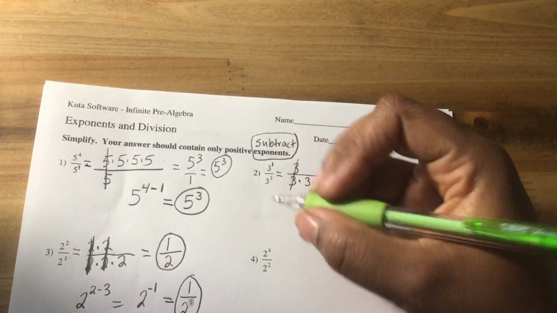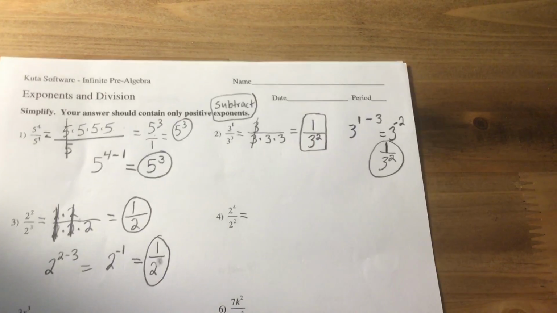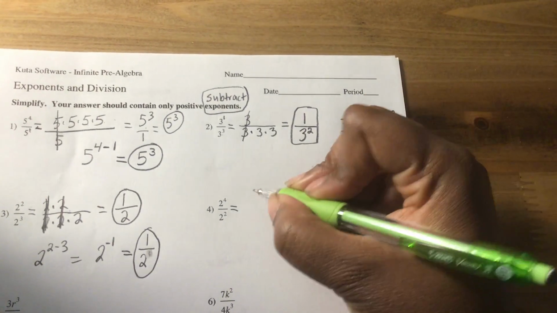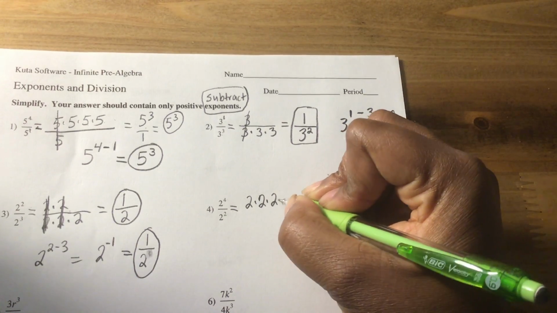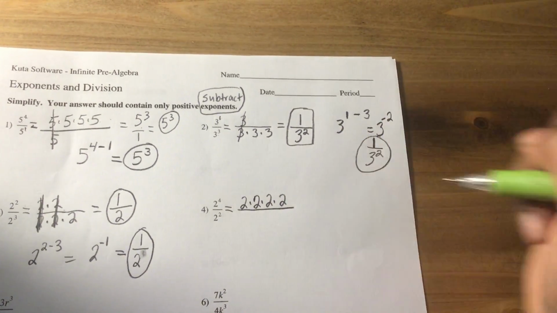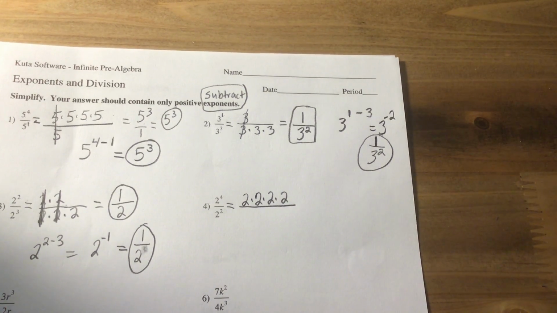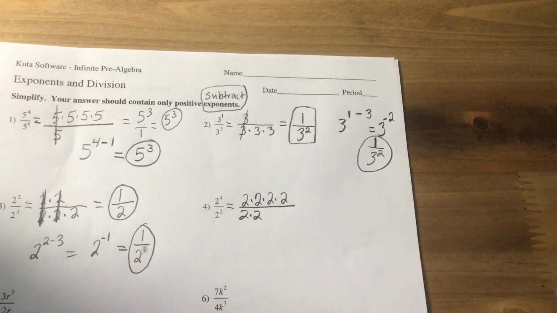Now you have 2 to the 4th power as our numerator. Okay? So that means I'm going to write 2 4 times. Okay? All right. So now this is going to give me, on the bottom, 2 times 2.